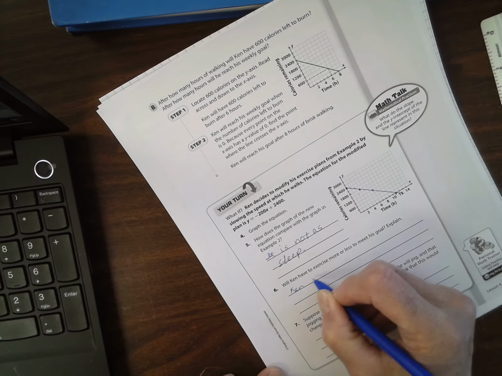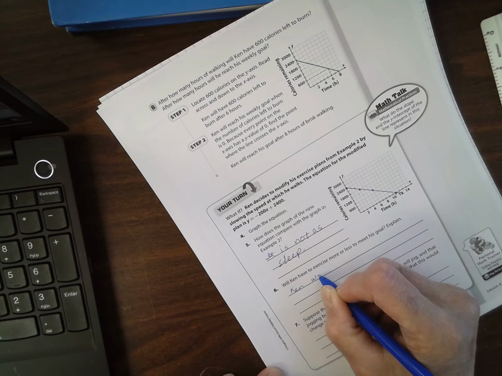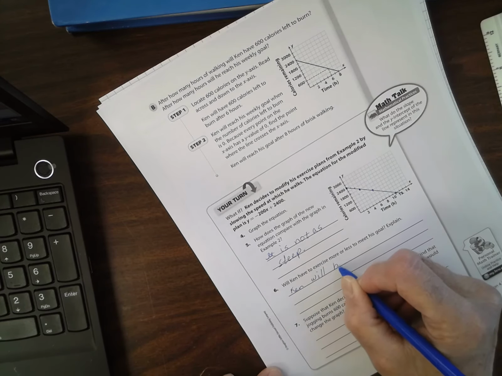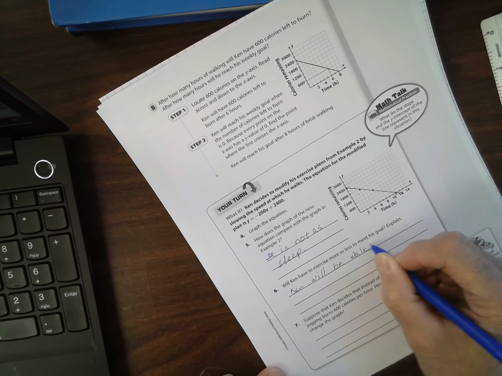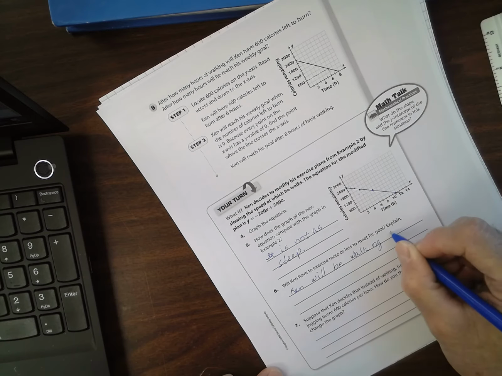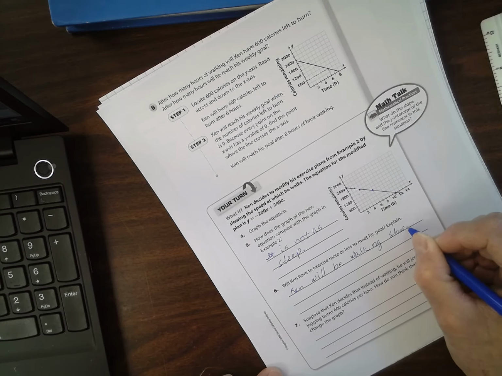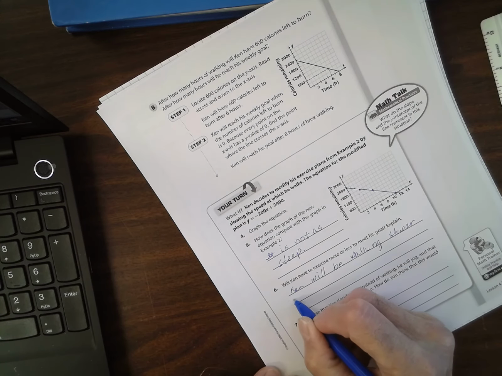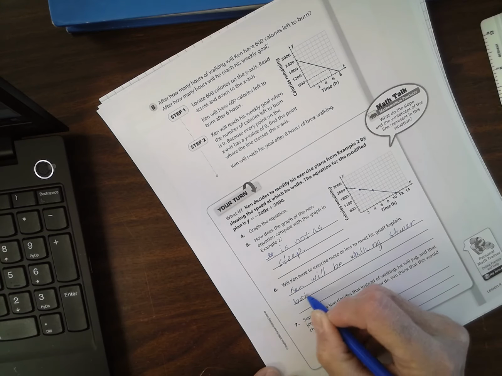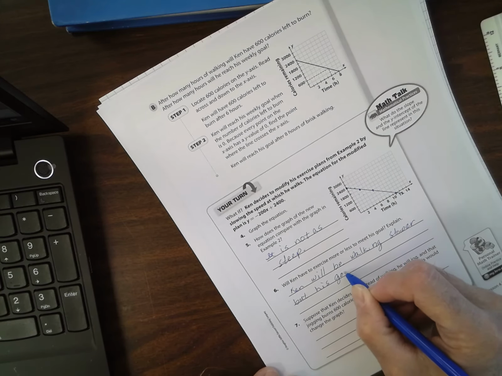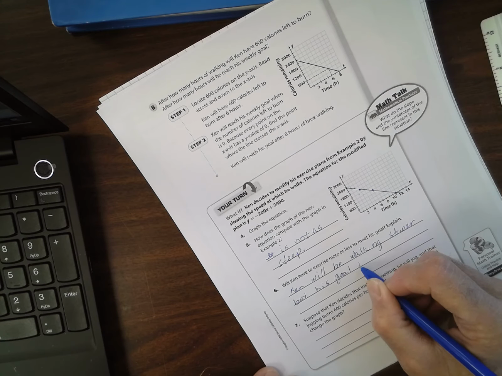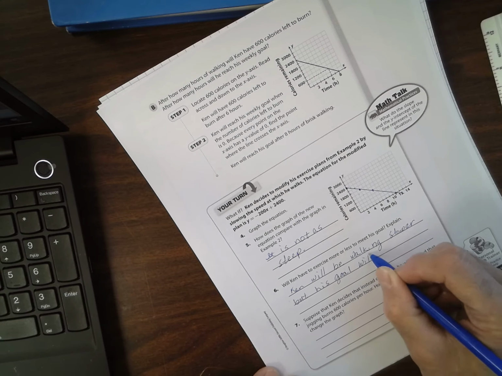Ken will be walking slower, but his goal will take him longer.